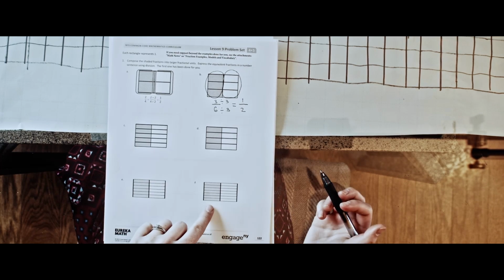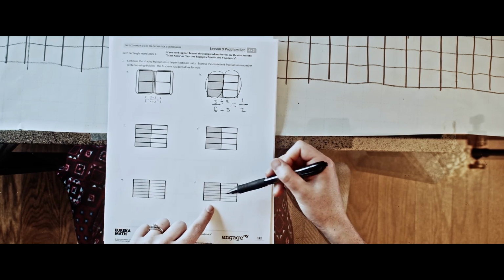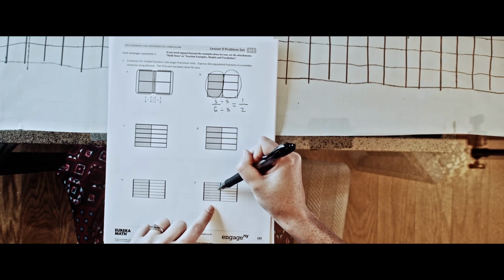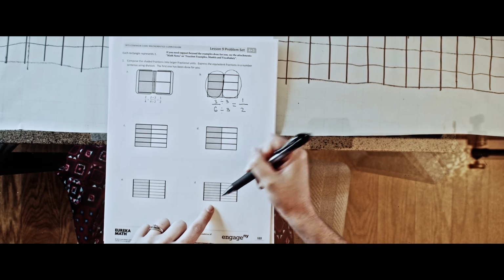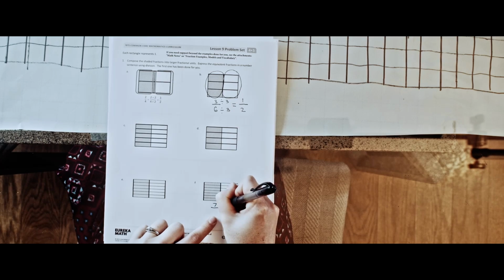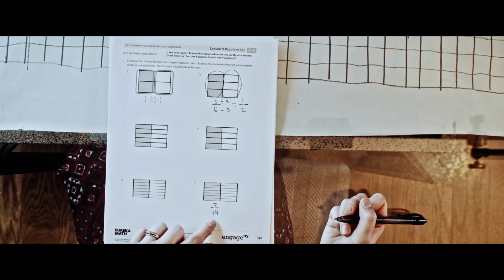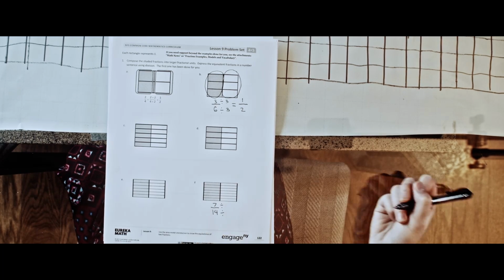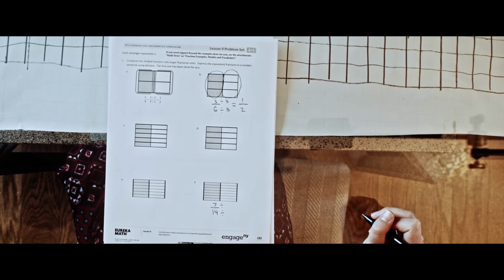We're going to skip down and do F just because it has more boxes, but all of these will be done the same way. So here I have 1, 2, 3, 4, 5, 6, 7 shaded. And I have 14 all together if I count all of those. So I have 7/14. And I think about what number I can divide both of those by.